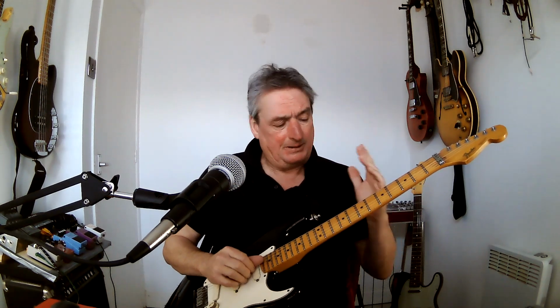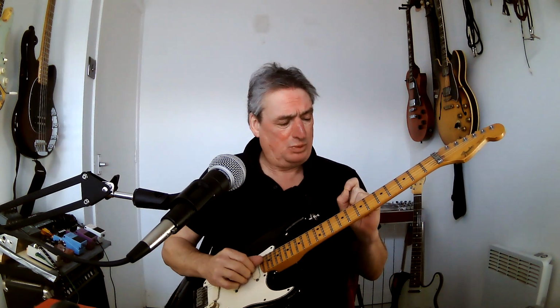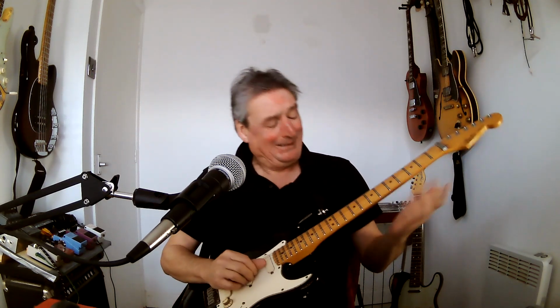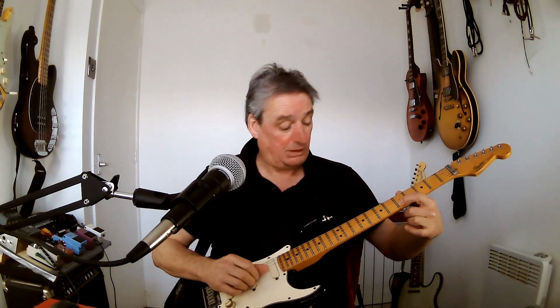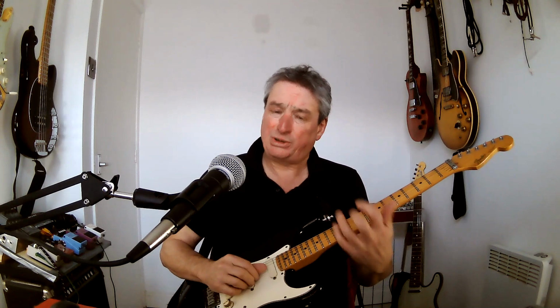Now, if you're asking your ear to look at the fretboard, and that sounds a daft thing to say, but anyone who's played guitar knows what that means, okay? You ask your ear to say, right, I want you to know what this sounds like, and I want you to connect it with this. That's very, very difficult to calculate as you're playing, and it will get in the way of you playing anything which is likely to sound very nice or connected.